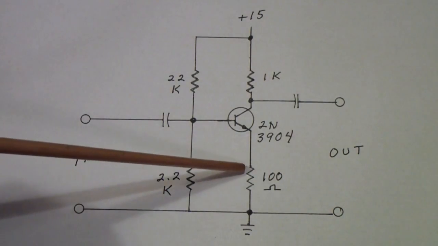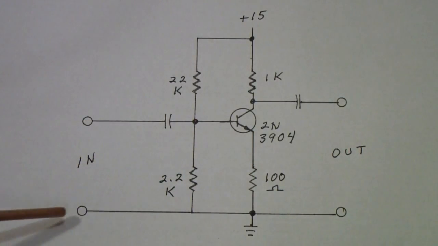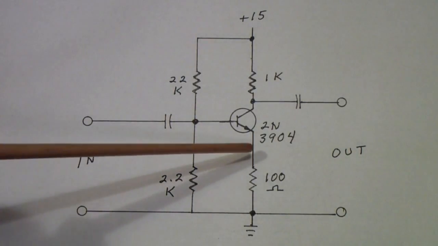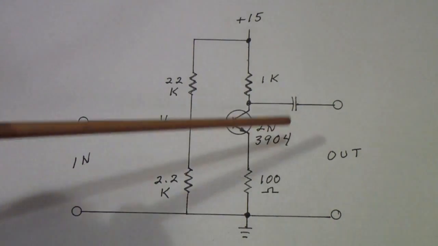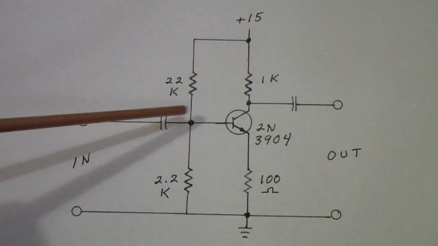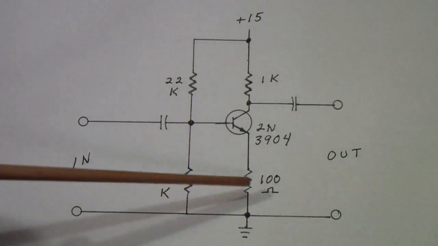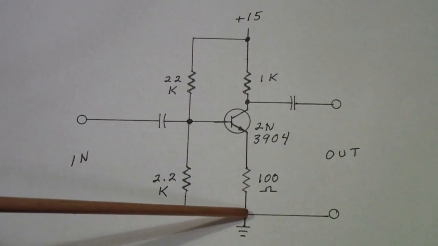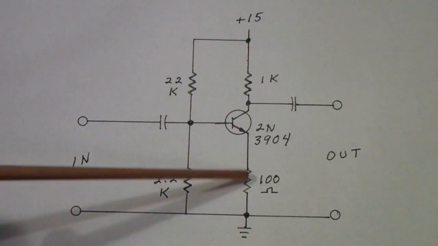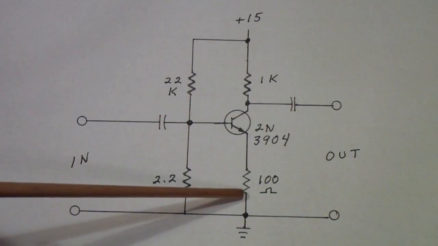Well, this resistor is in the input circuit, so any voltage developed across this that's fed back from the output is going to be in the input loop, so it's loop comparison. Furthermore, all of the output current flows through this resistor as well, and therefore it is loop sampling.